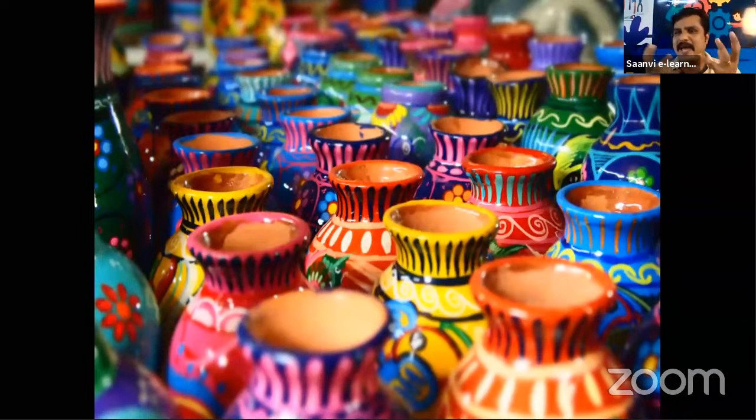All this is handmade. First of all, they make a pot, then after that decorations with different metals or materials. Am I right?